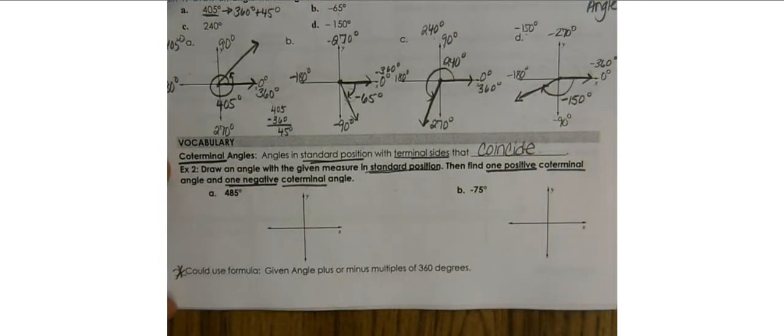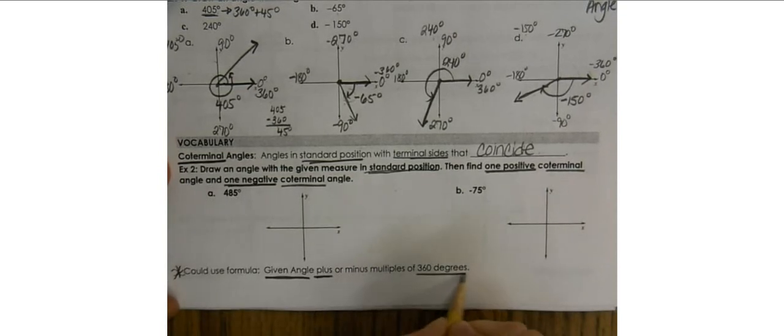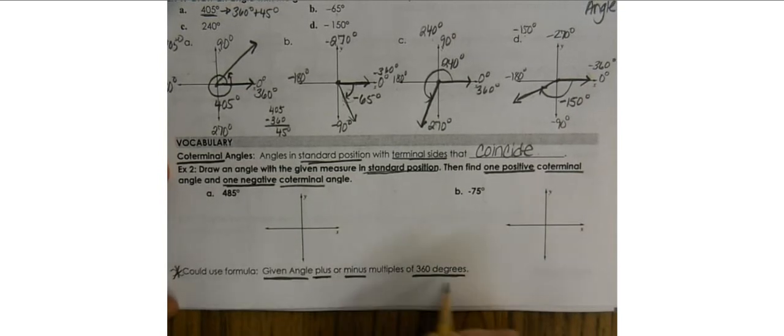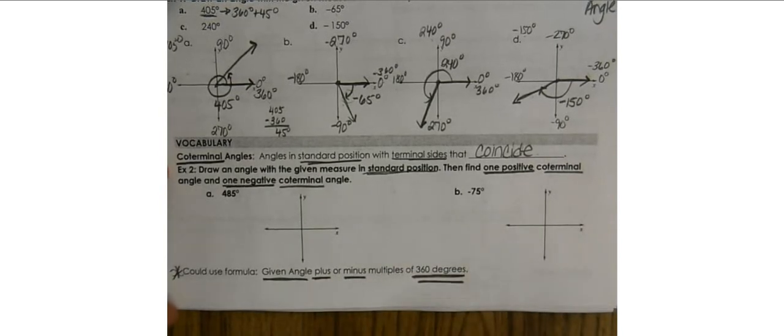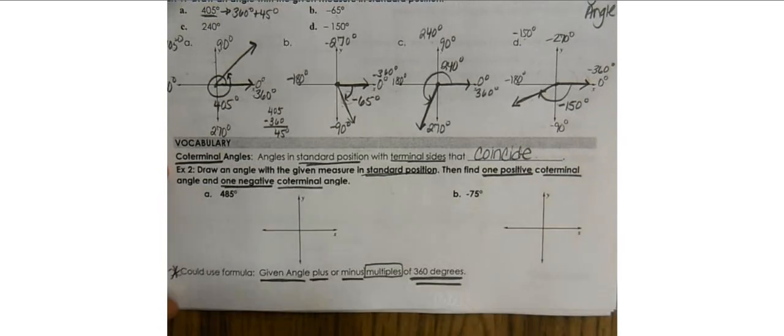The trick is to take whatever angle is given to you and either add 360 degrees or subtract 360 degrees. But not just 360 degrees, you could also work with multiples of 360 degrees, and that's what we're going to deal with in letter A. By multiples of 360 degrees, I mean 360 degrees or 720 degrees, etc.